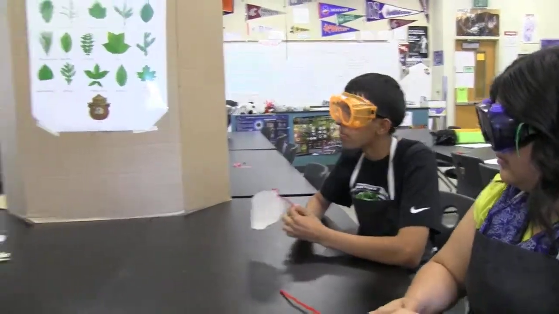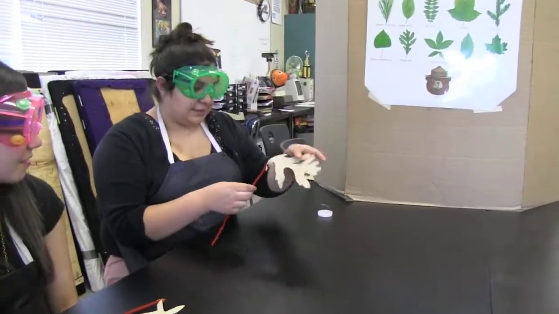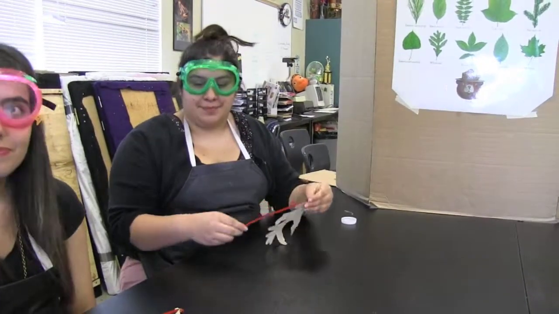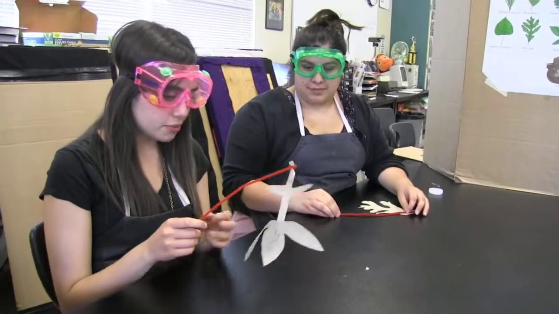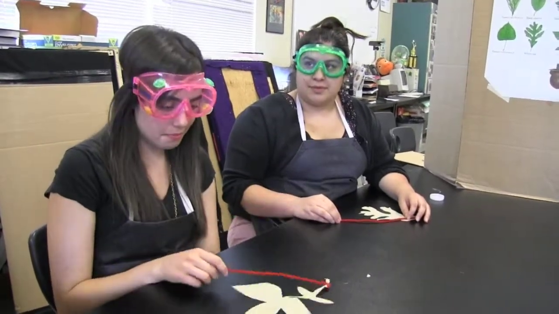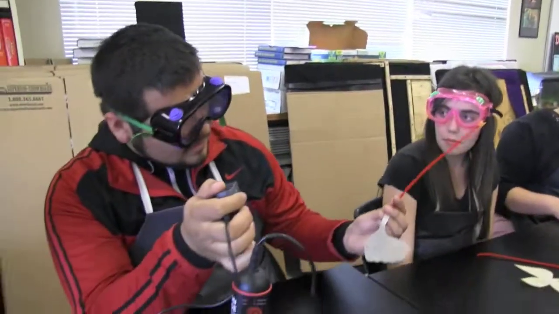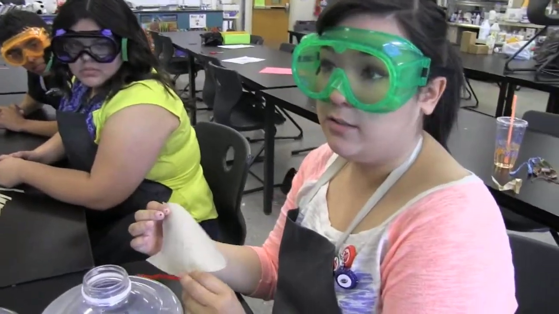Okay. Jaylee? I chose the white oak because of its disproportionate shape. Heidi? I chose the shagbark hickory because it has 3 larger leaves and 2 smaller leaves. I chose the ginkgo because of its fan-like shape. And Jasmine? I chose the tulip leaf because it has a larger surface area.